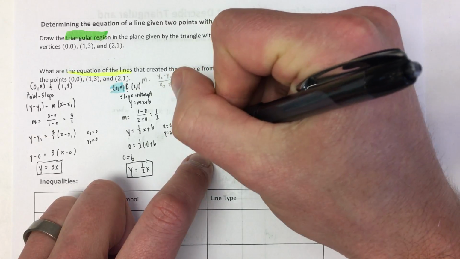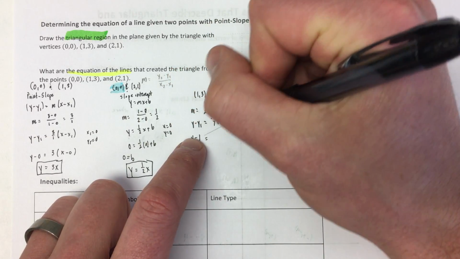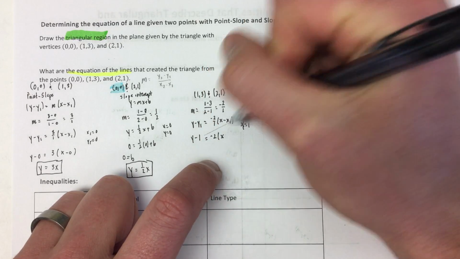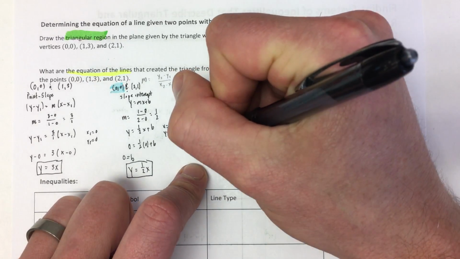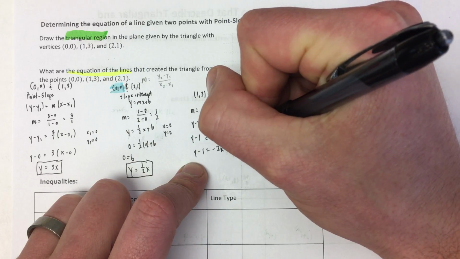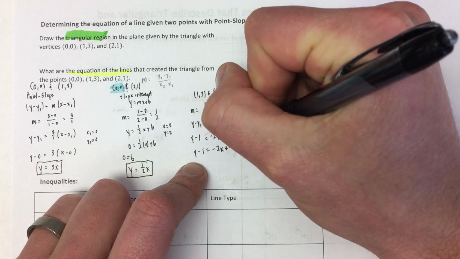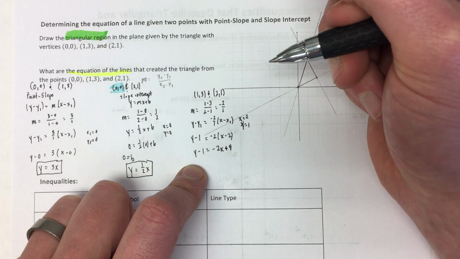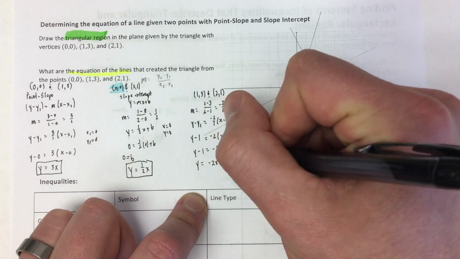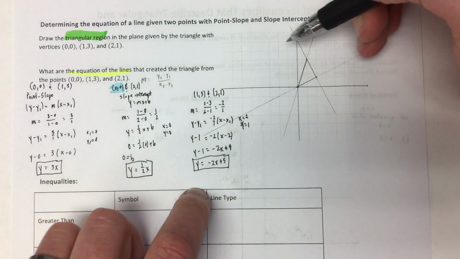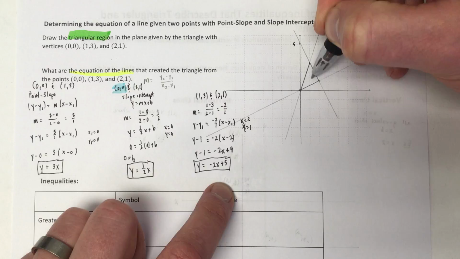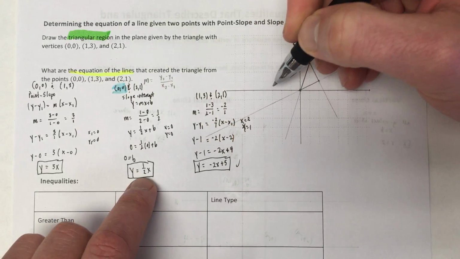And so I substitute y minus 1 equals, notice where I put that, negative 2 times x, it's into the x1, so minus 2. So y minus 1 is equal to negative 2x plus 4. And so y is equal to negative 2x plus 5, and that's my third equation. And you can double check all of your work. Here's an intercept of 5, and it goes down 2 over 1, down 2 over 1, down 2 over 1, so check, that one was done right.